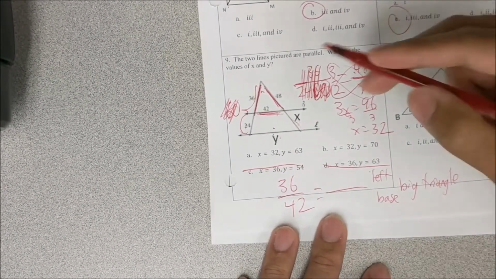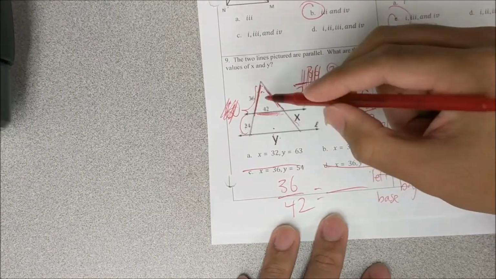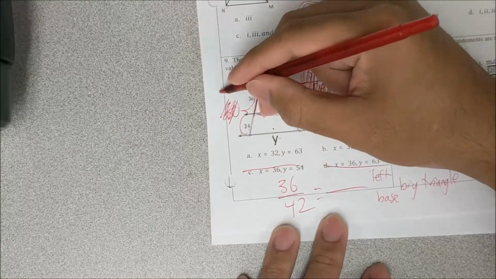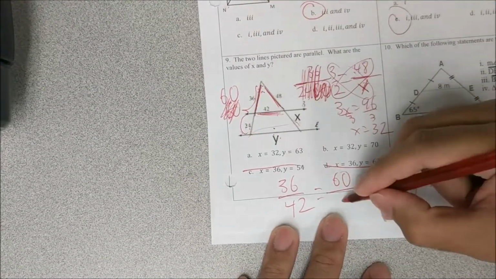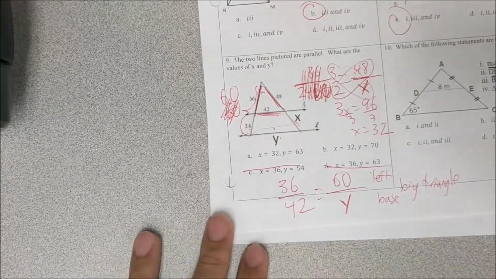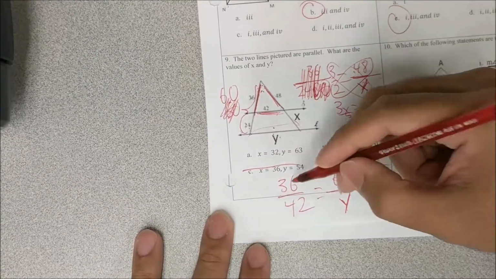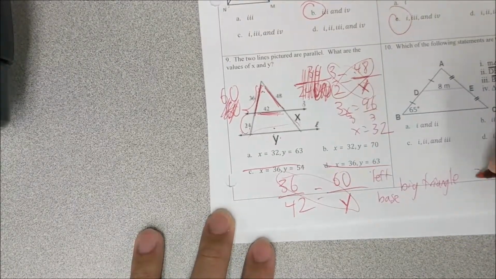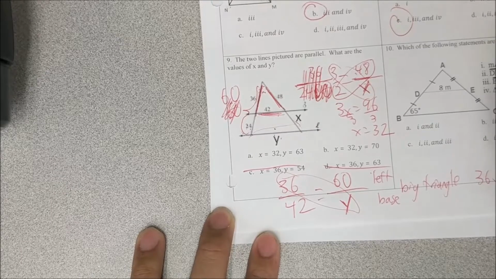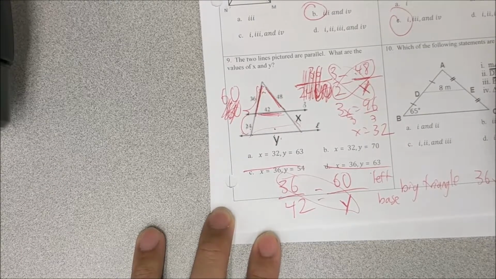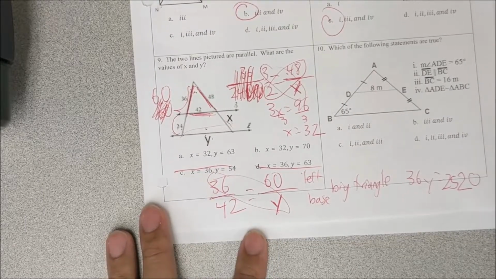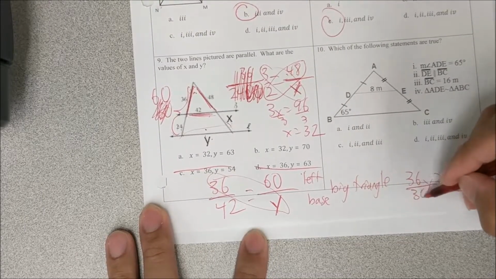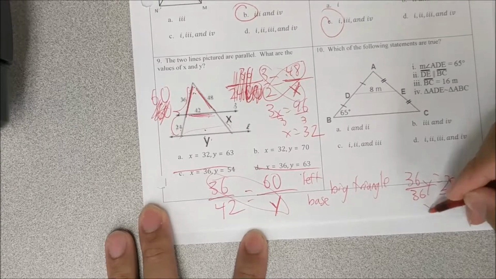The left side of the big triangle is 36 plus 24, which is 60, and the base is the unknown that I want to know. So cross multiplying, we get 36y equals 2,520. And then dividing both sides by 36, we should get y equals 70.